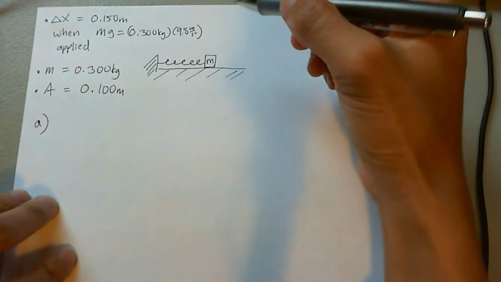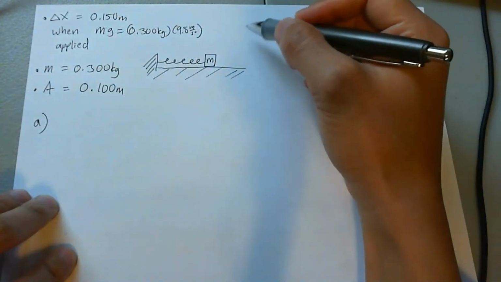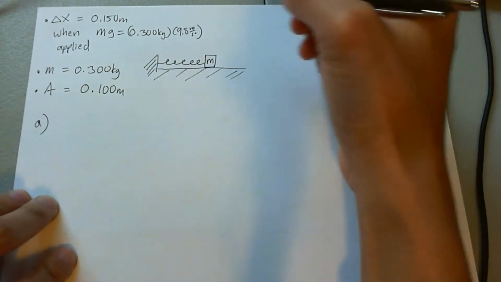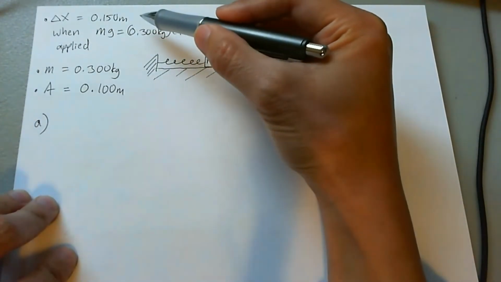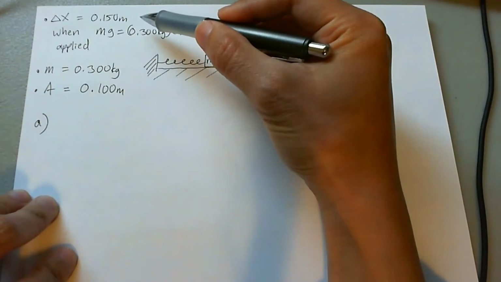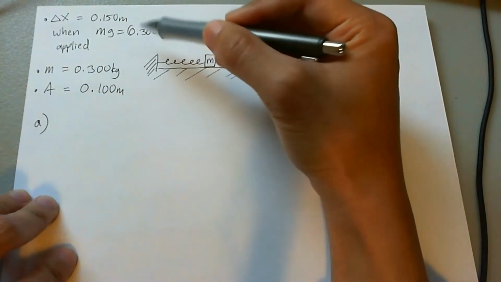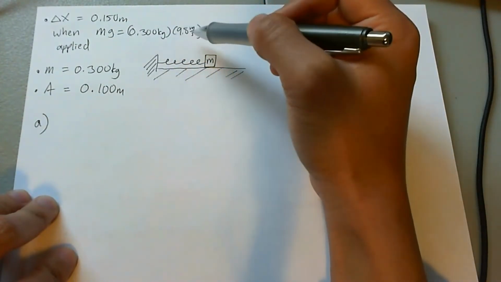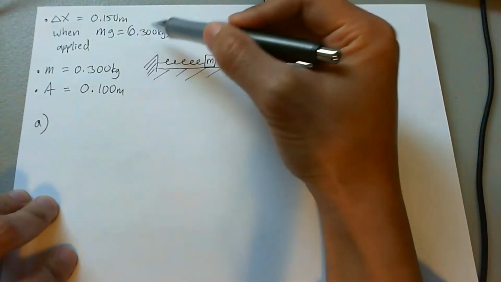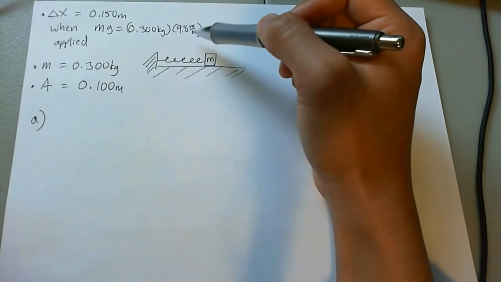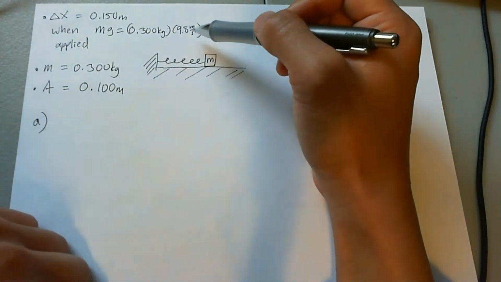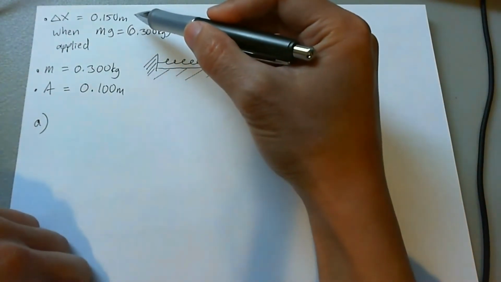It looks like the spring was first set up vertically, and I'm not going to draw that because it's a small part of the problem. It says that the spring stretched 0.150 meters when a 0.300 kilogram mass was attached to it. So when a force of mg, 0.300 kilograms times 9.8 meters per second squared, was attached to the spring vertically, it stretched this much.